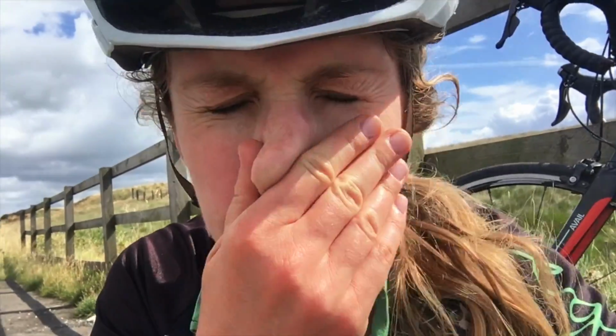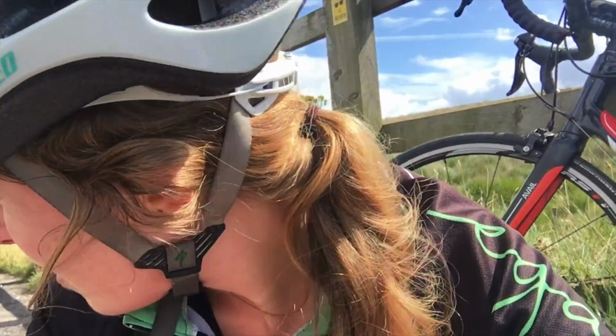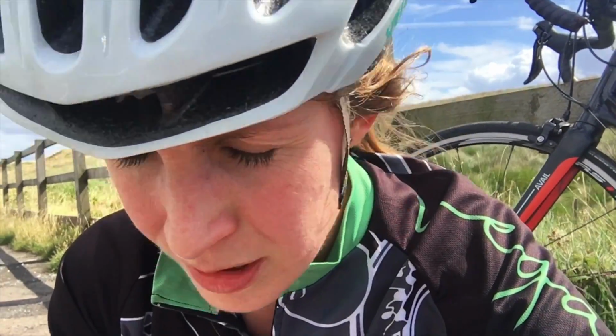I might just stop. Did the FTP, but I feel like I'm gonna be sick. But I guess this is how you should feel once you've done an FTP. You probably got it because it's so windy. Don't worry, I'm in a lay-by. Fuck though, that was hard. And it's so windy, so mentally it's harder. Doesn't make any difference to power, but right, I'm going on.